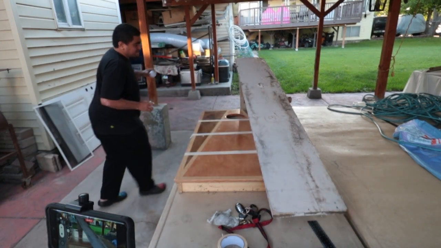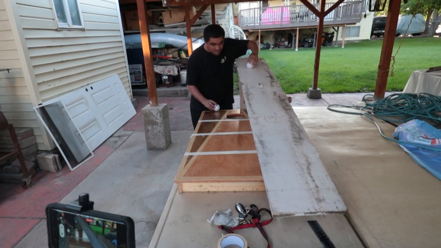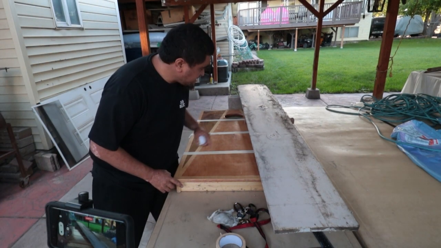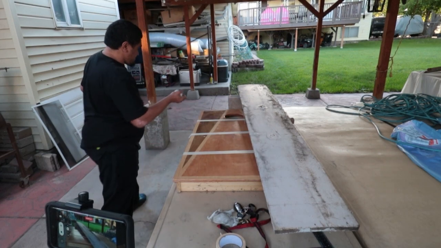Now we can do that both at the same time. I lowered the incline.